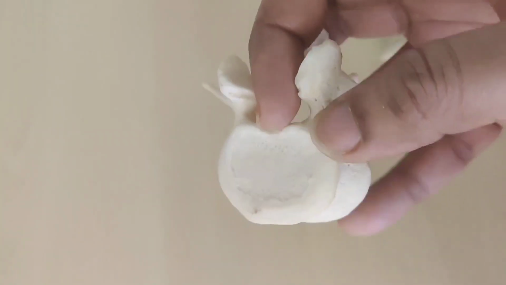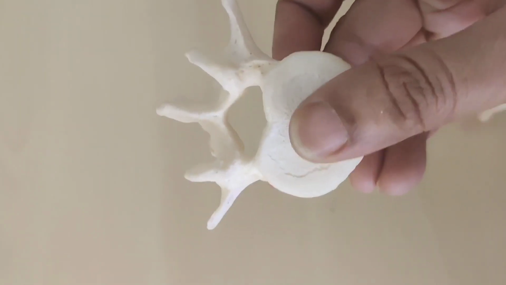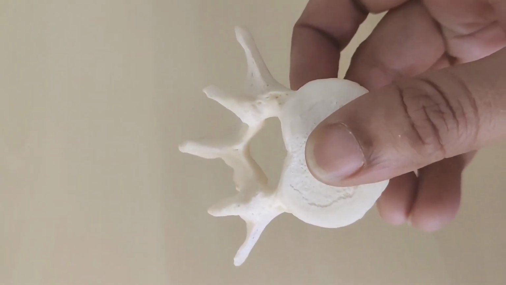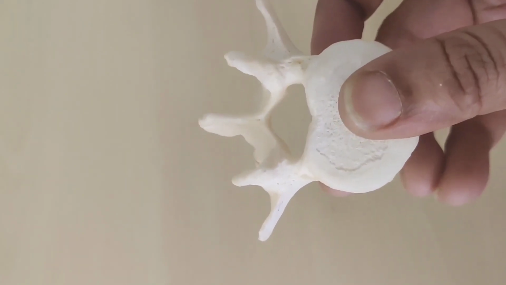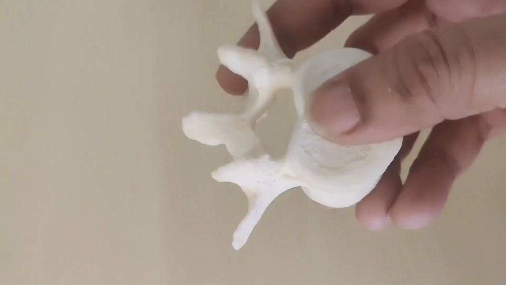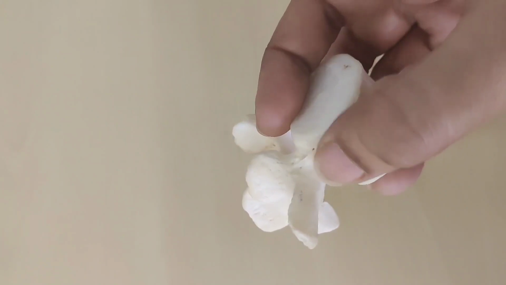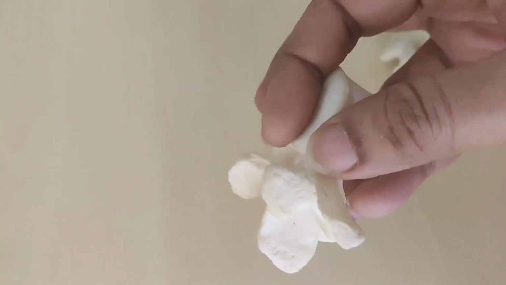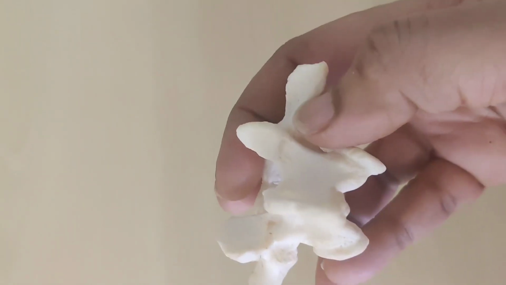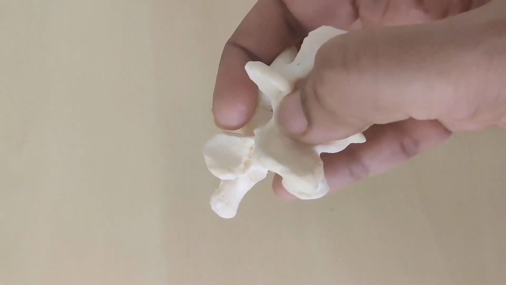Then we have the vertebral foramen, which is triangular in shape. It is larger in the case of the cervical region. Then the pedicles, these are short and strong. Then we have the laminae, which are also short, thick and broad. So these are the laminae.